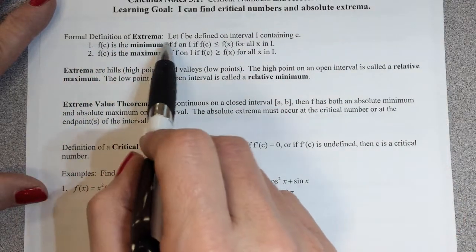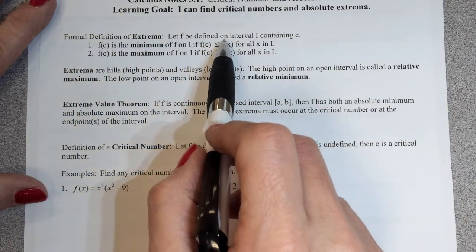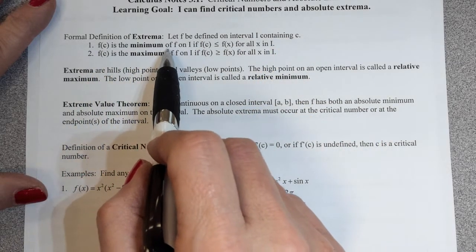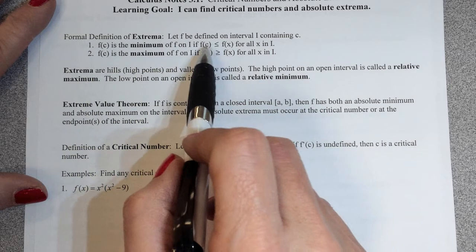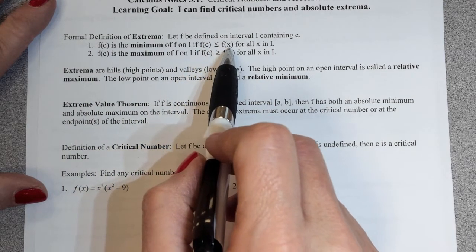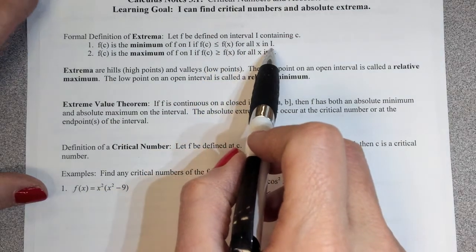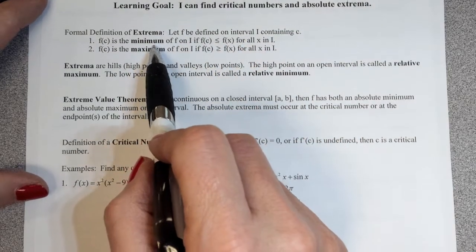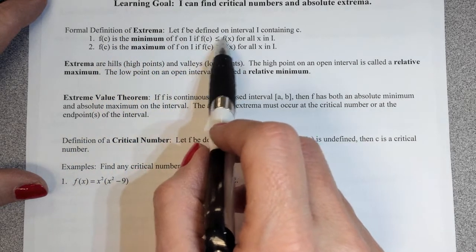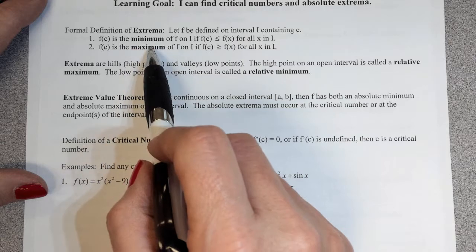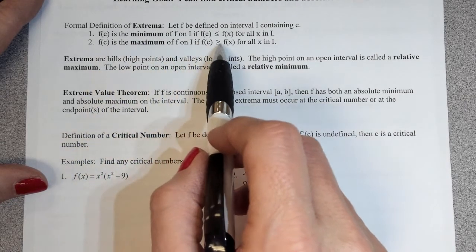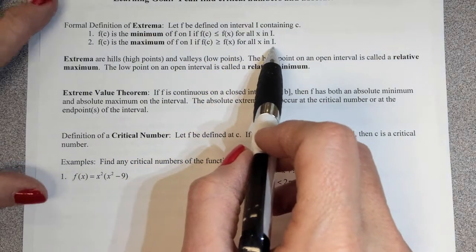So the formal definition of extrema: if the function is defined on an interval containing a point c, f of c is going to be the minimum of f on that interval if that f of c value is less than or equal to all the other y values for any x in the interval. So basically it's just saying that the y value that's the lowest of any of the others, that's going to be our minimum. Our maximum is going to be the y value that is the highest of any of the y values in the interval.